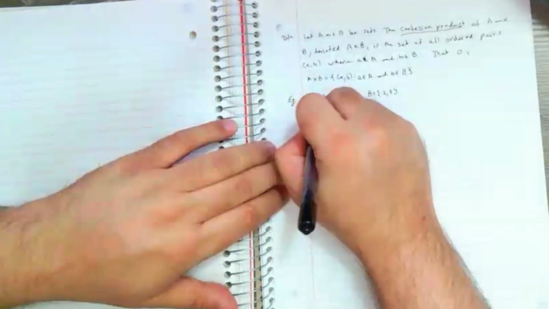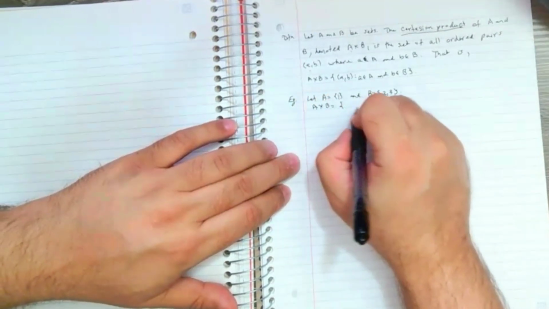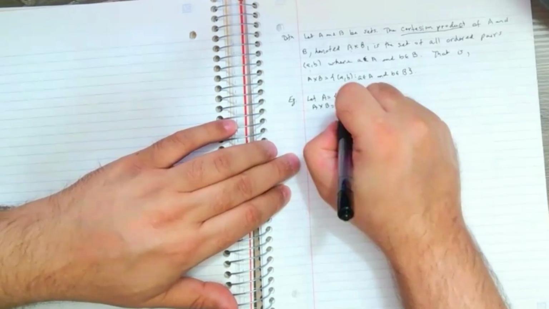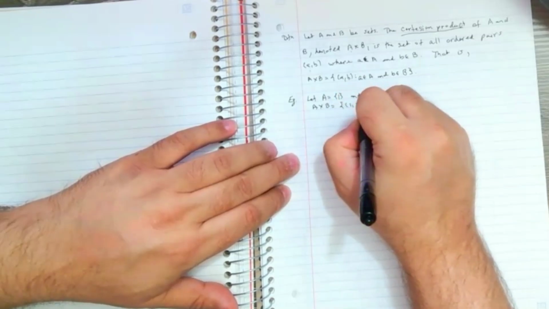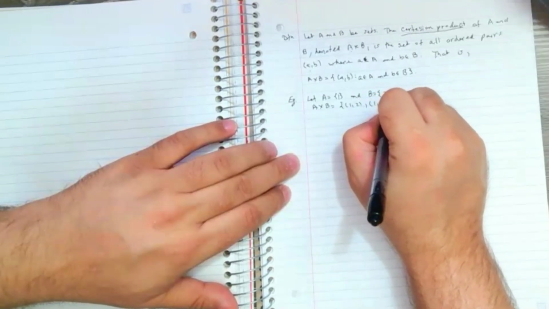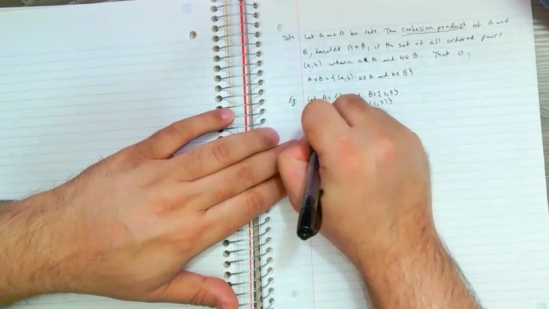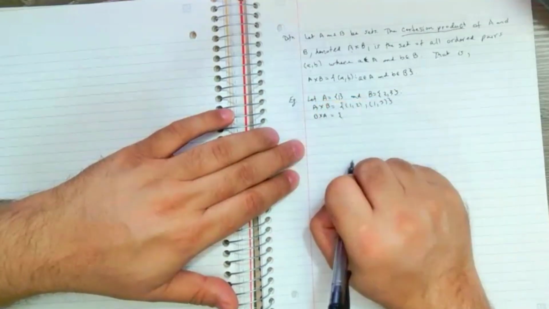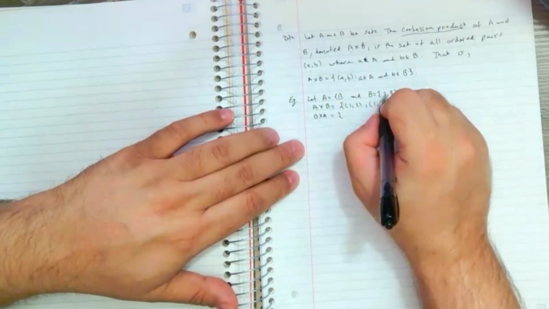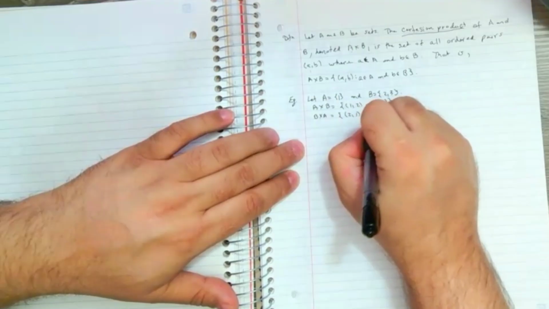Then A cross B is the set containing the ordered pairs (1, 2) and (1, 3). The Cartesian product B cross A is a set containing the ordered pairs (2, 1) and (3, 1).